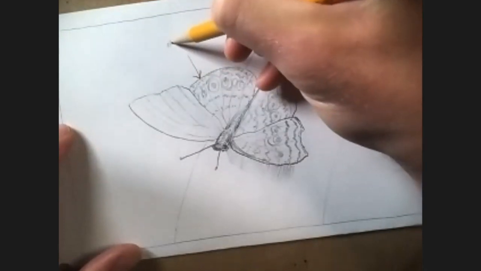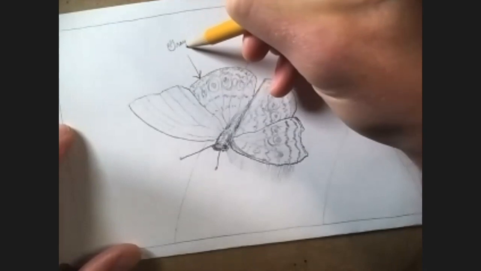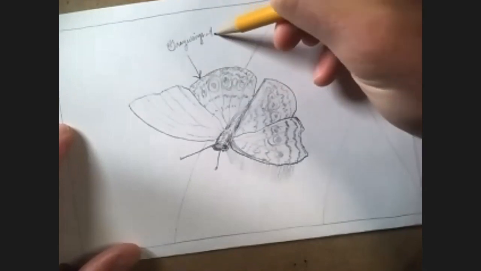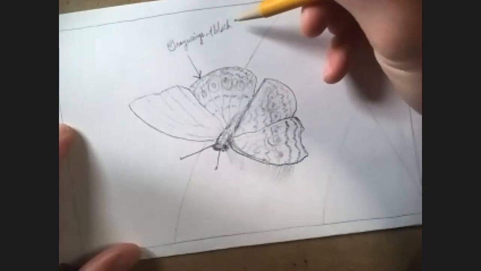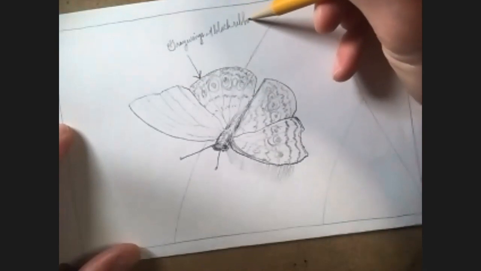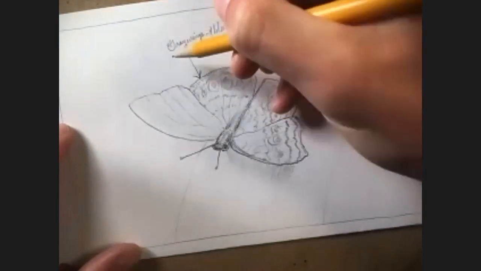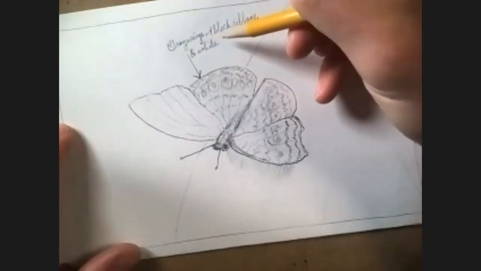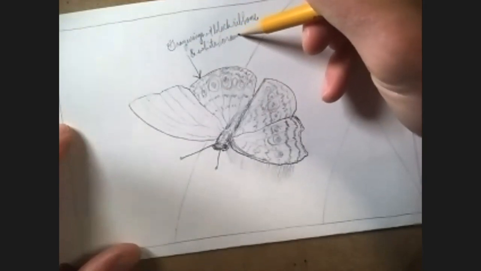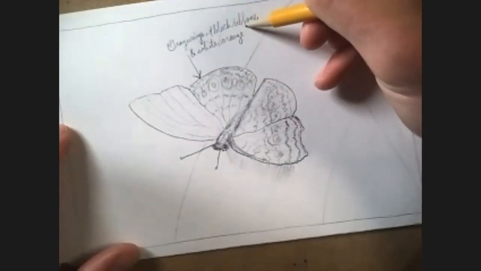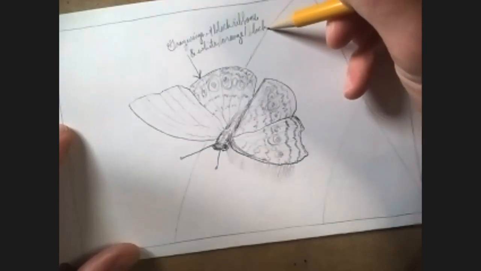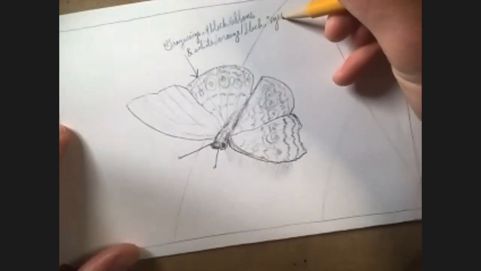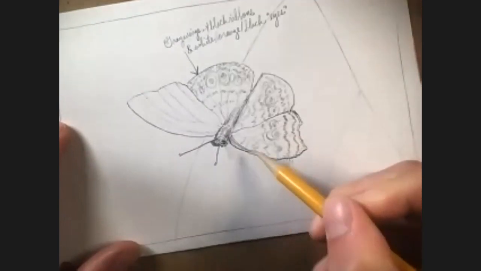And I can say gray wings with black ribbons and white, orange, black, and then in quotes we could put eyes. Okay.